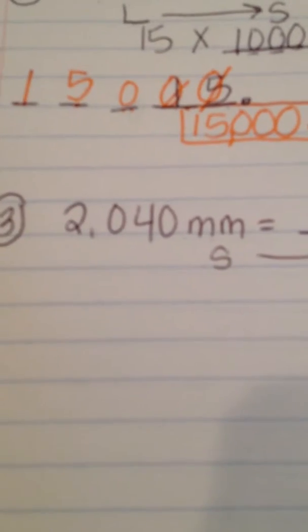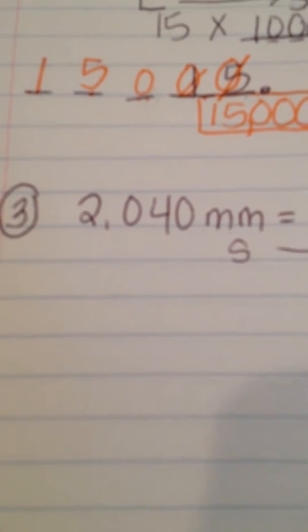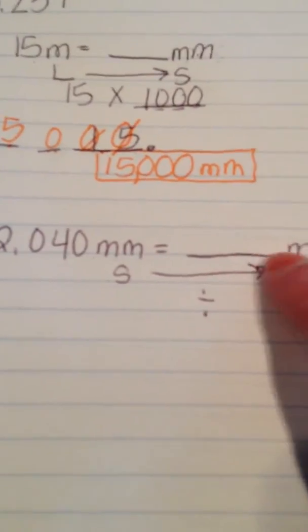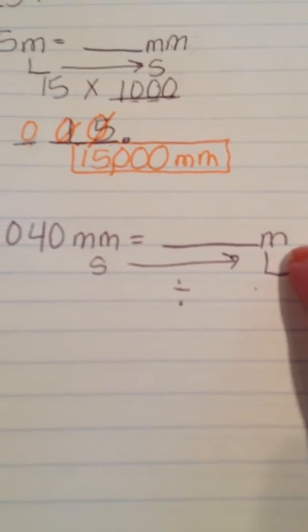That seems odd to many students because you're getting larger. However, the unit is what's larger. Your number is going to get smaller. It's always the opposite because you would have to have a lot of millimeters to fit into a meter. So we're actually going to have a smaller number on this side even though it's a larger unit.